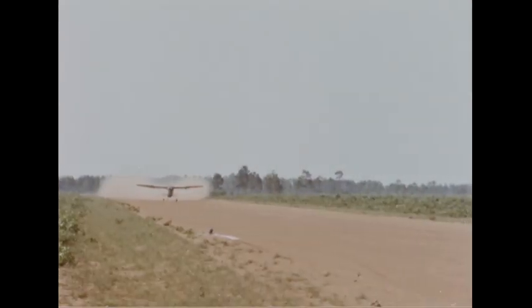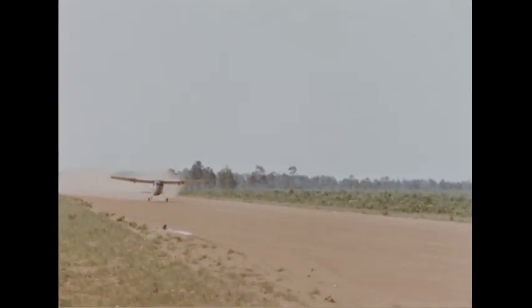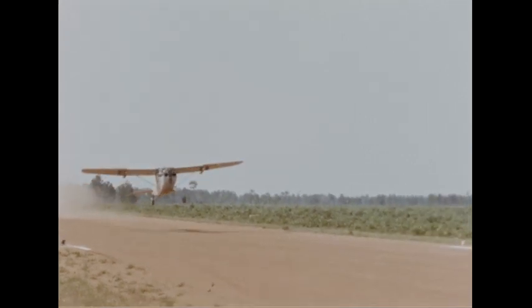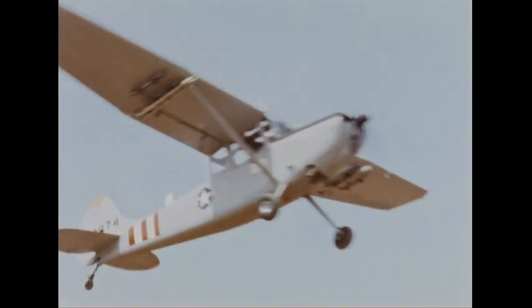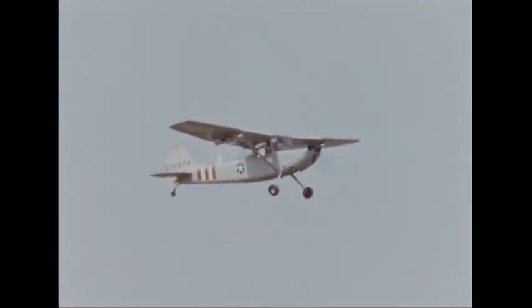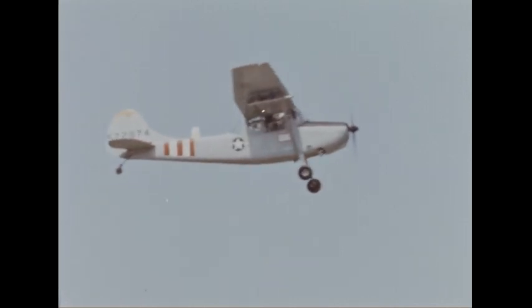Under normal conditions, the O-1 Bird Dog requires 400 feet to take off, climbs at 1,000 feet per minute, and lands in 300 feet. It has a maximum range of approximately 400 miles.